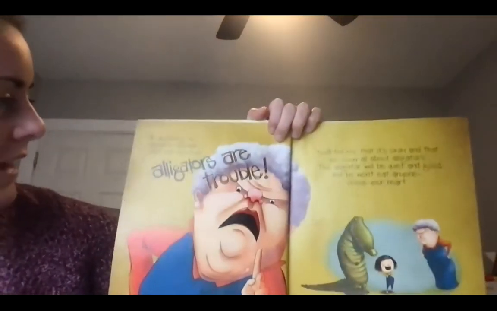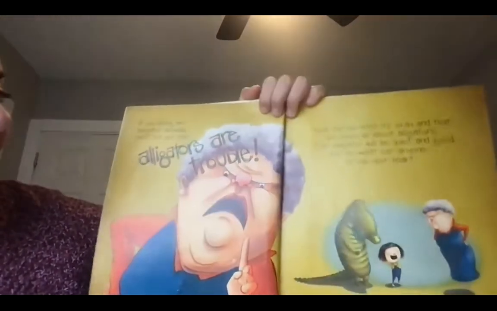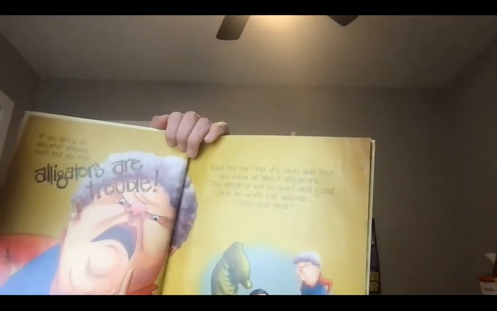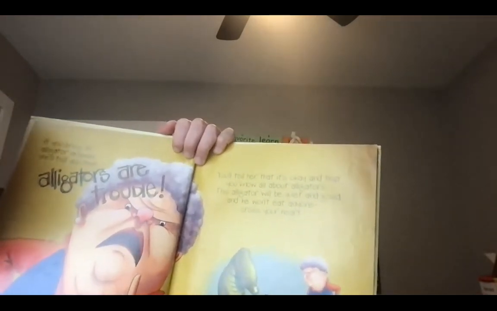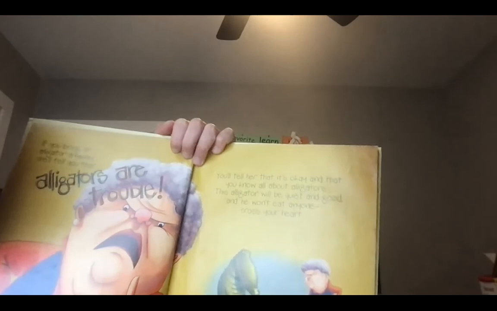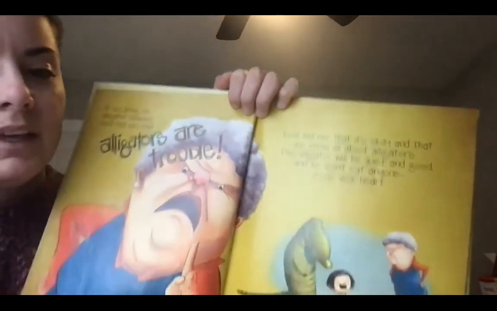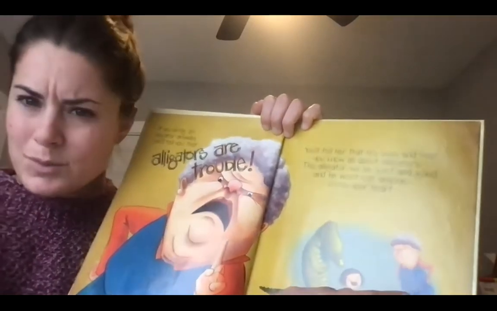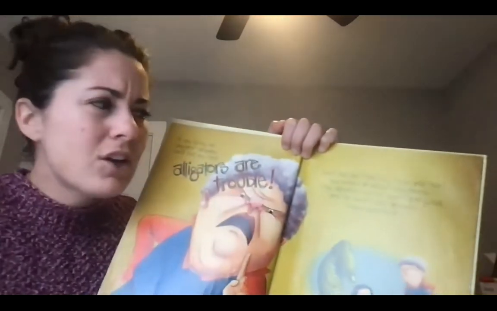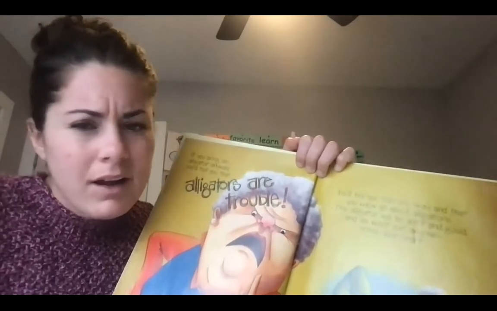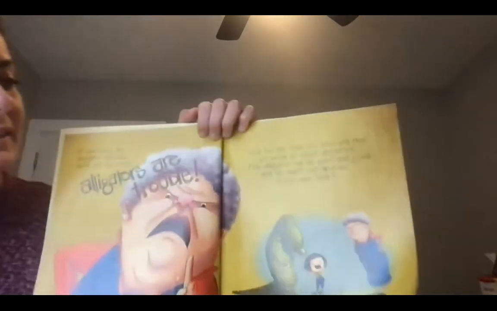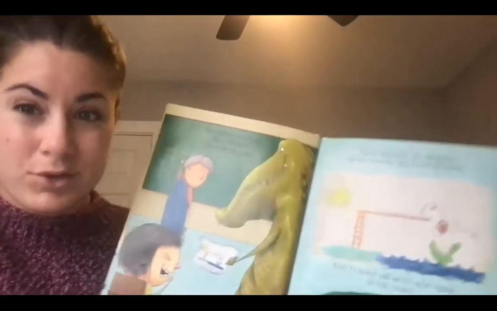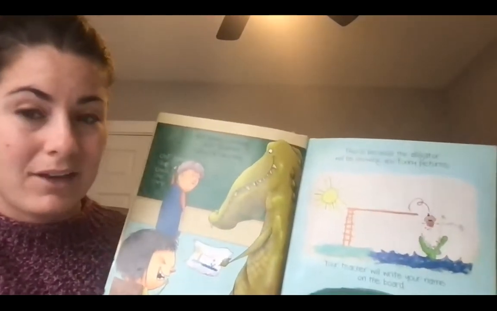If you bring an alligator anyway, she'll tell you that alligators are trouble. You'll tell her that it's okay and that you know all about alligators. This alligator will be quiet and good and you won't eat anyone. Cross your heart. Okay. Now, this little girl is trying to persuade, right? She's trying to persuade the teacher saying, oh, he'll be good. Like, he won't bother anyone. Like, I promise, right? But here come some examples of how the author's trying to persuade us not to bring an alligator to school.